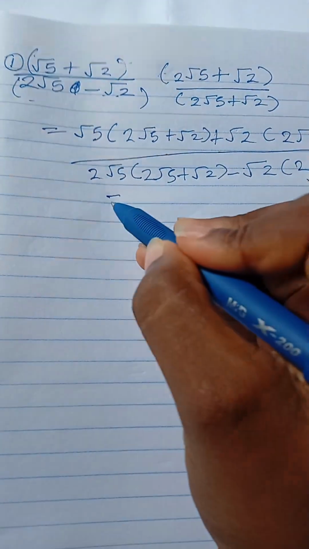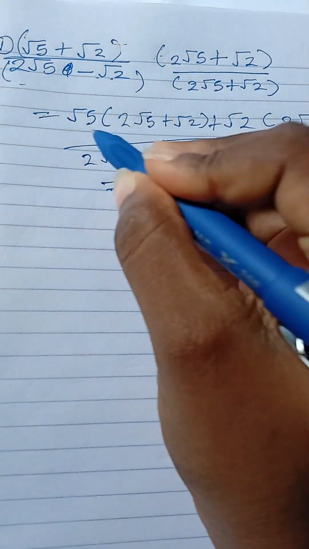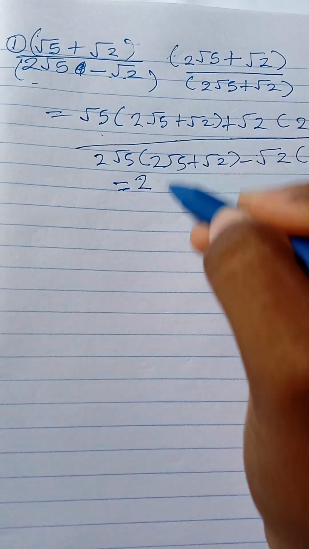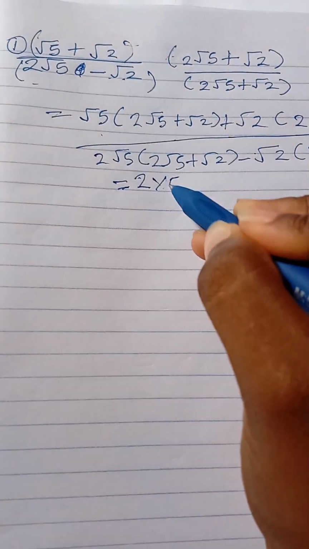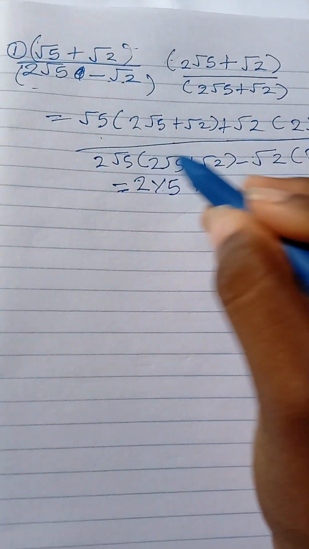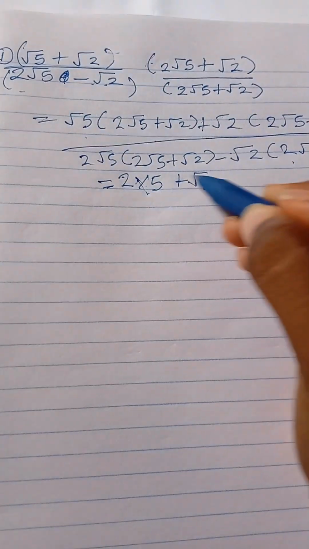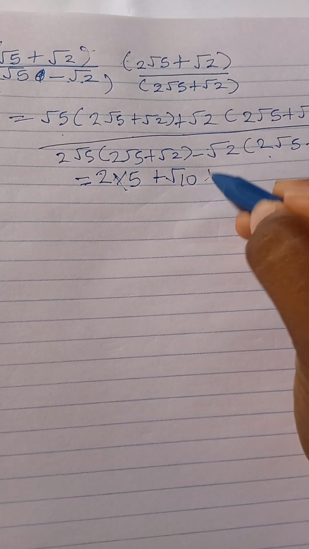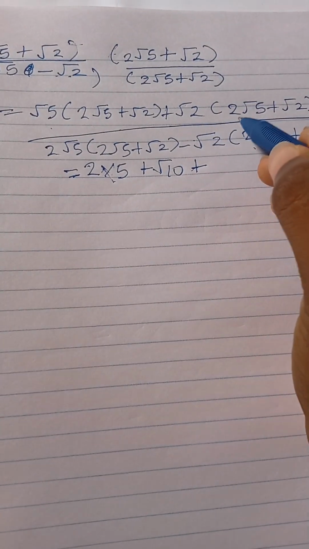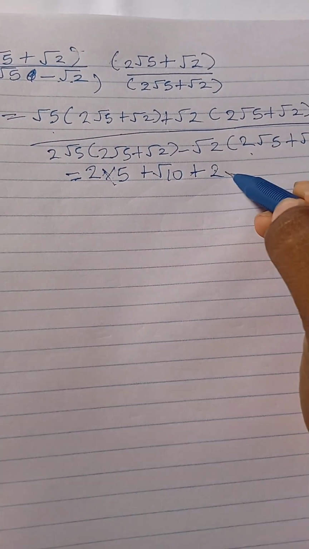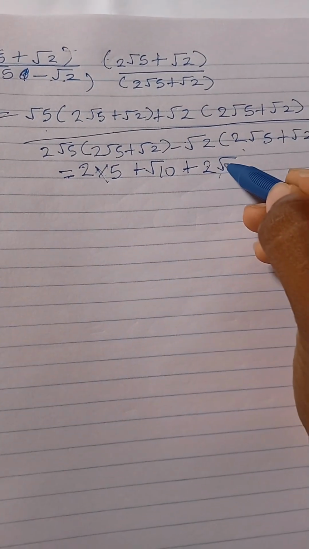So let's now be careful with the sign and multiply it carefully. 2 root 5 by root 5, that will be 2 times 5, plus root 5 by root 2, root 10. Then plus 2 root 5 by root 2, that will be 2 root 10.